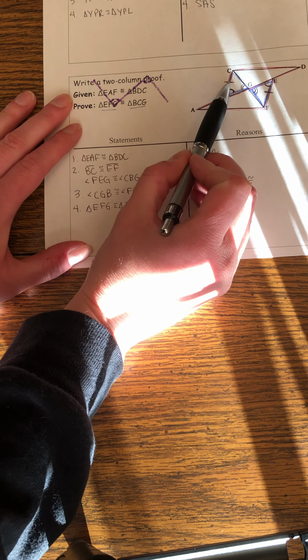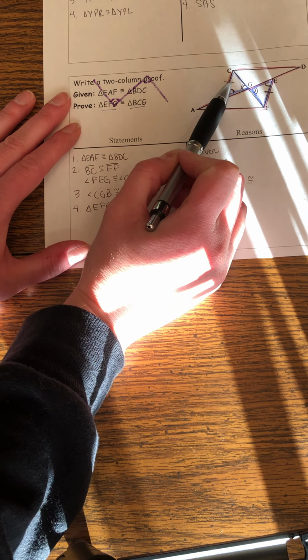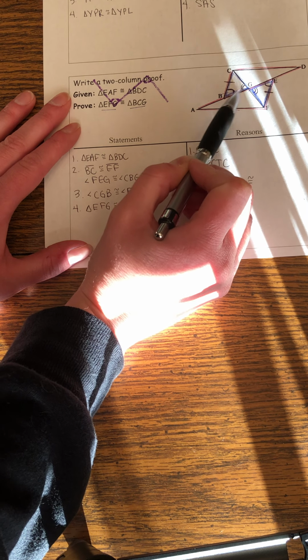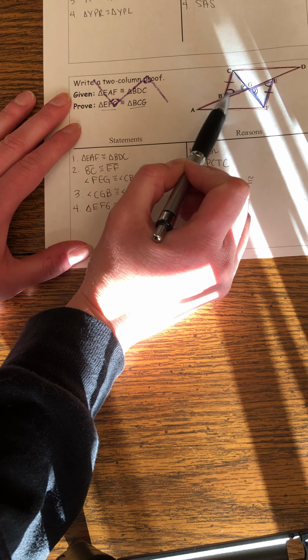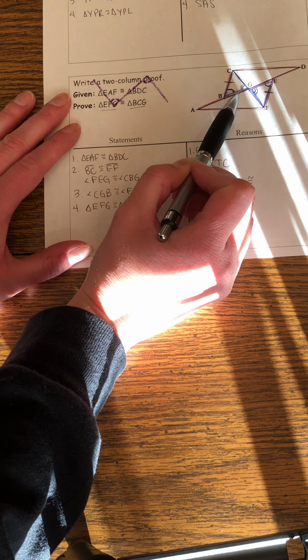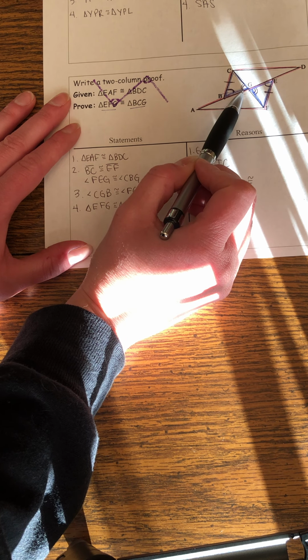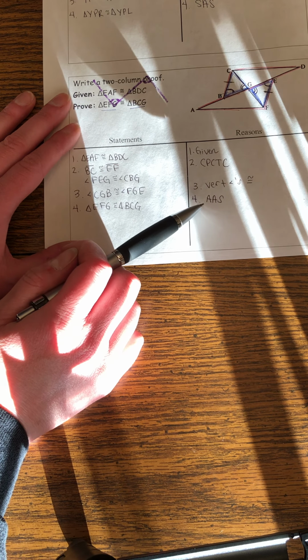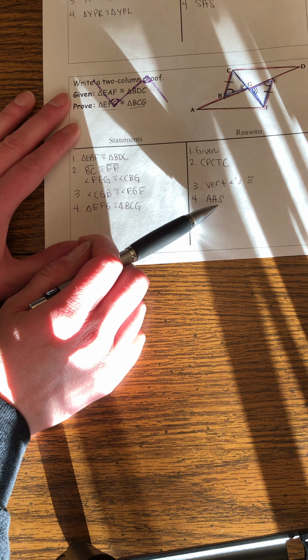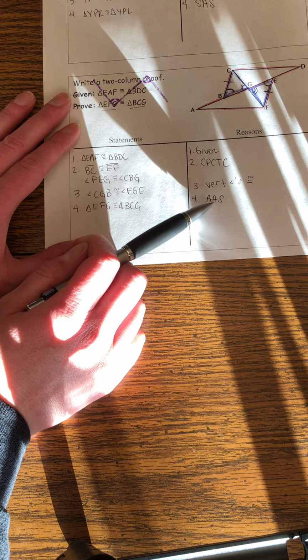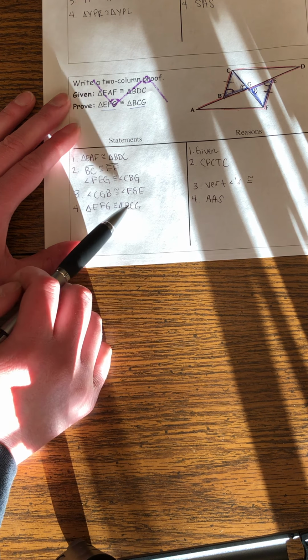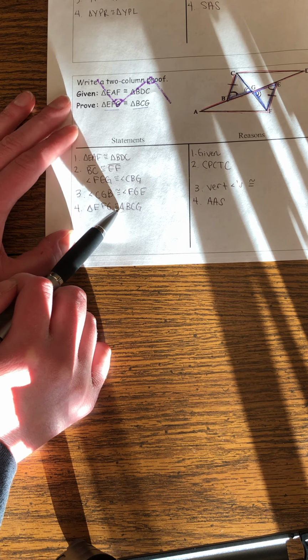Remember, a non-included side is not going to be between the 2 angles that have arc marks on them. So an included side, for example, would be BG. So if BG had a tick mark on it, we would be using angle, side, angle. But the side in this particular diagram, the way it's marked up, is non-included. So we want to do angle, angle, side. And that would prove the triangles congruent.